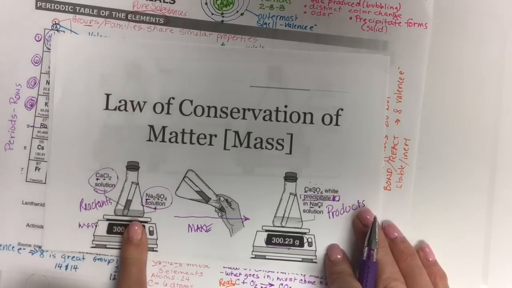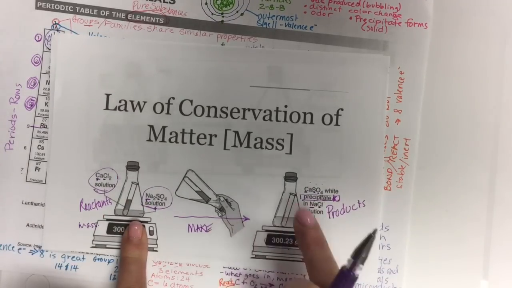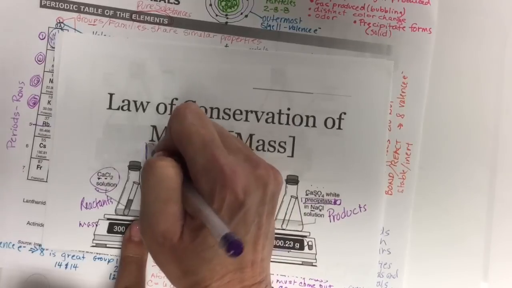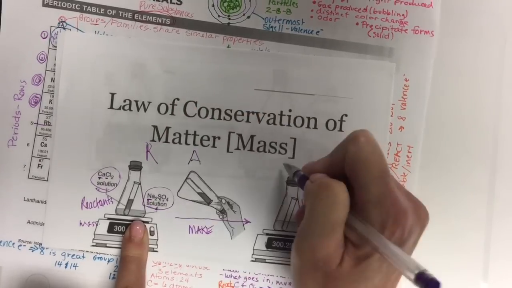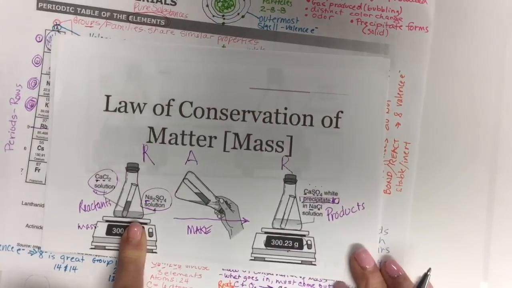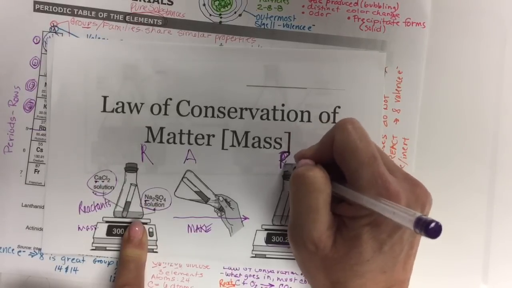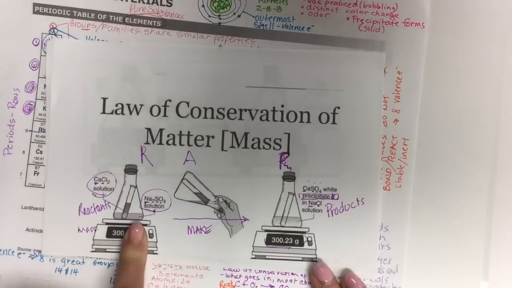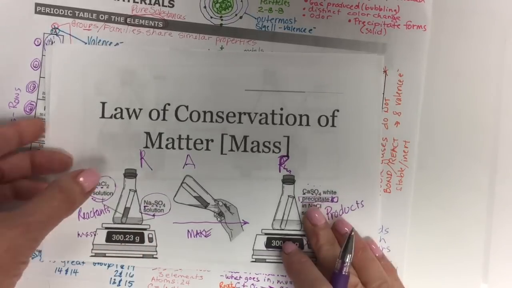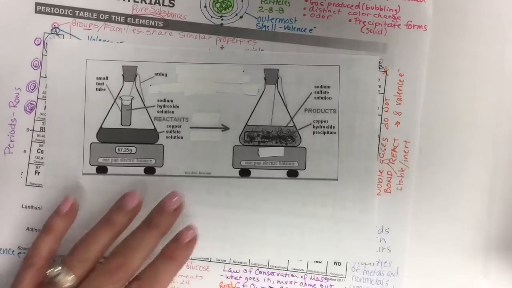What goes in are reactants, arrow, to make products. Reactants, arrow, products. Oops, that should be a P, guys. There you go. All right. You try one.